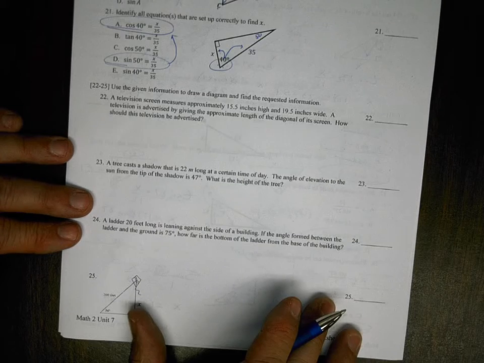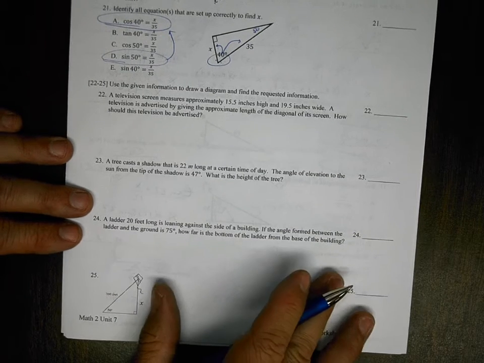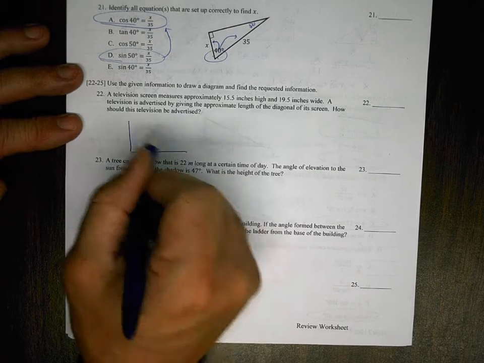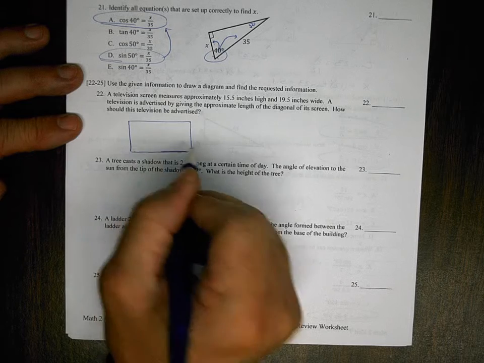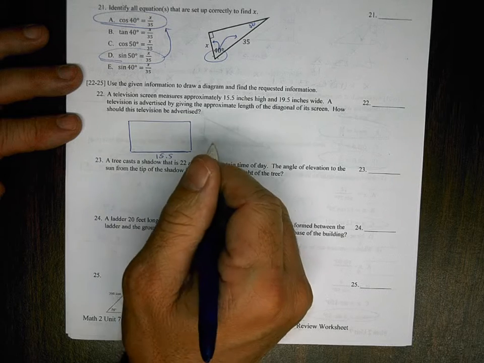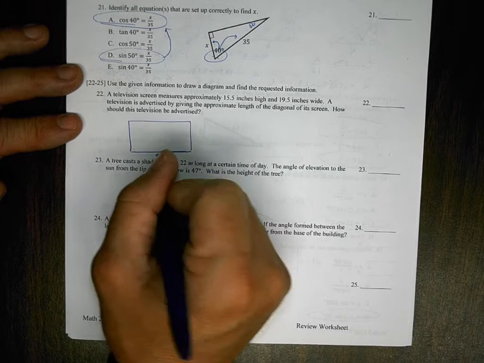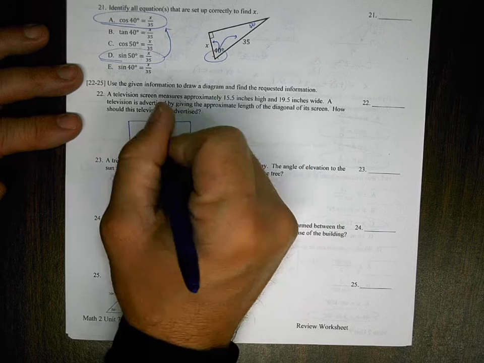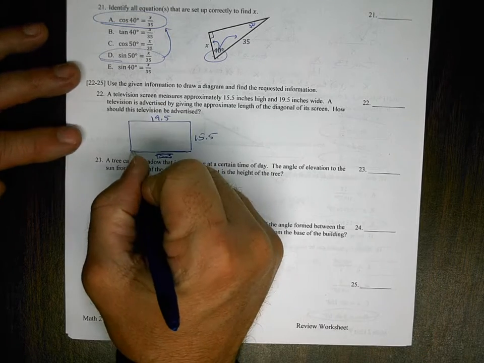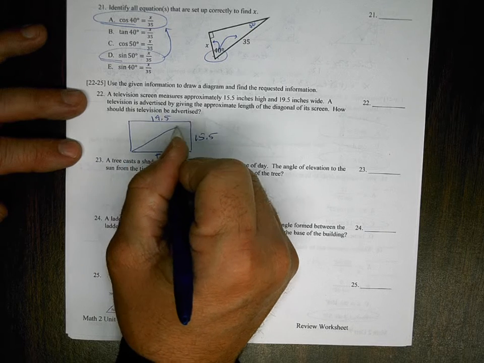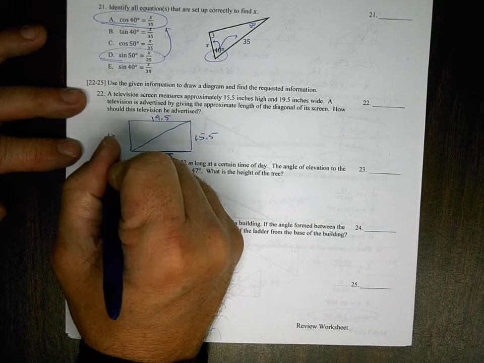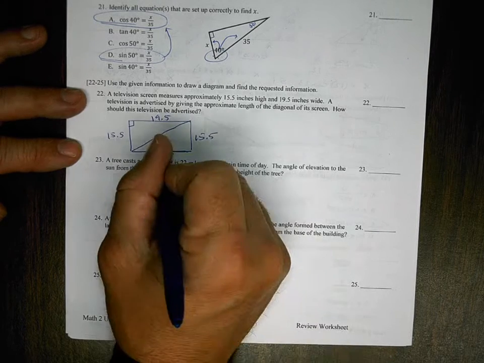All right, moving on. Number 22. When I see a word problem, I automatically think I should draw a right triangle. So this one is a television screen. So there's my television screen. The television screen measures approximately 15.5 high and 19.5 inches wide. A television is advertised by giving the approximate length of the diagonal. So here we go. We can put 15.5 over here. There's my right triangle. I'm looking for C.